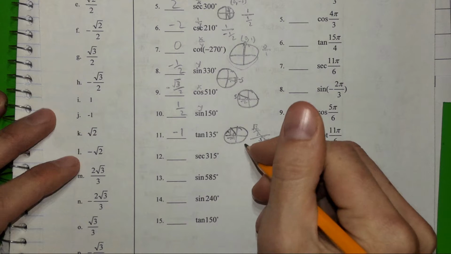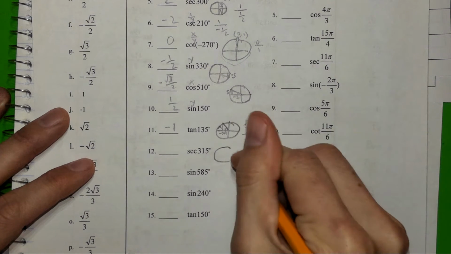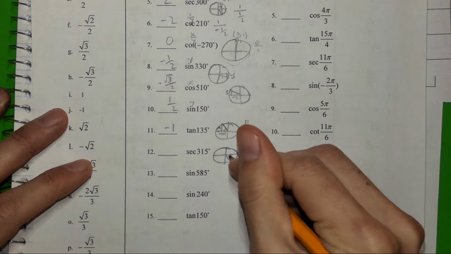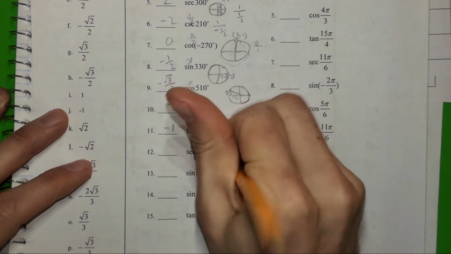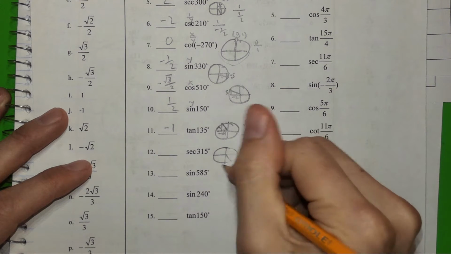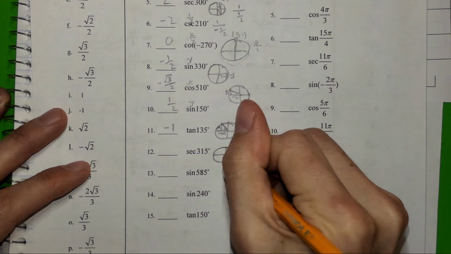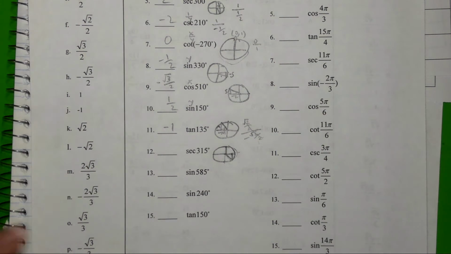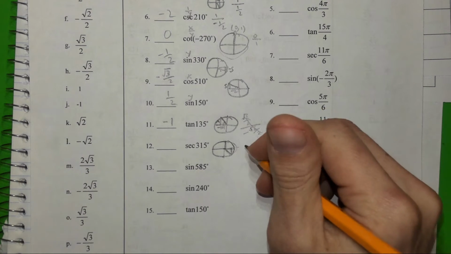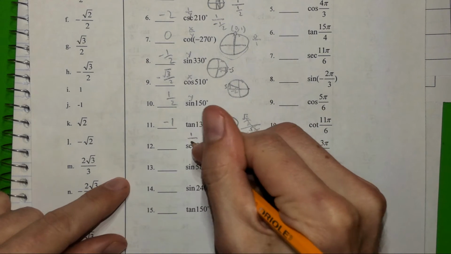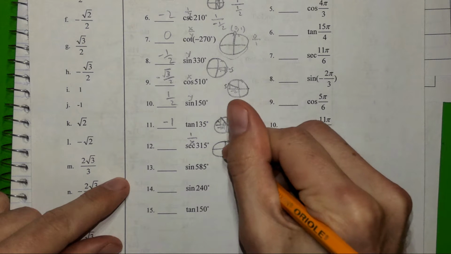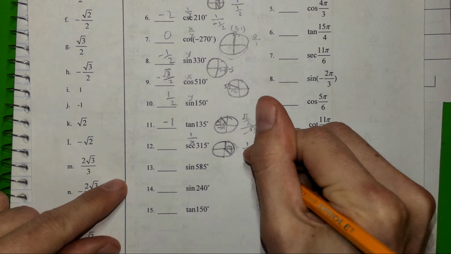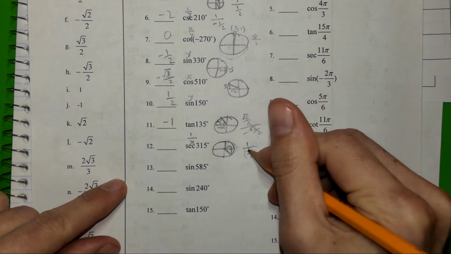Secant of 315. 315, right there. Now I didn't draw it very well. It's exactly halfway in between 270 and 360, so it's 45 degrees away from 360, so it's a 45, 45, 90 triangle. And secant is 1 over the cosine, or 1 over x. And it's going to be medium and positive, so that's 1 over square root of 2 over 2.